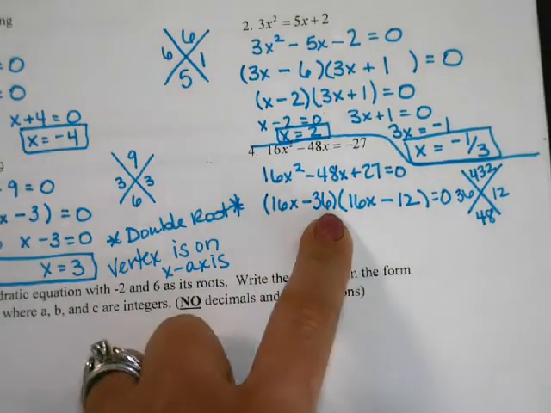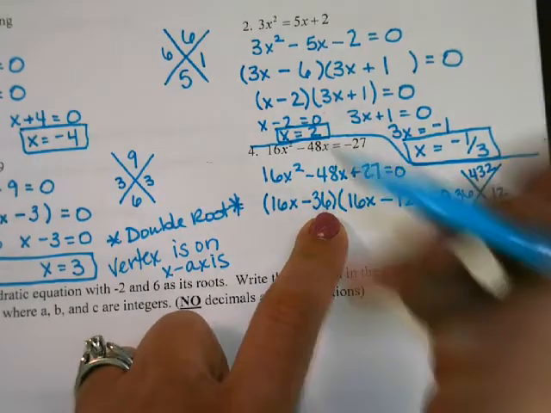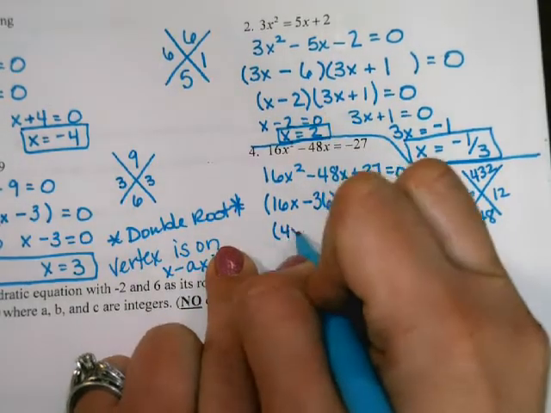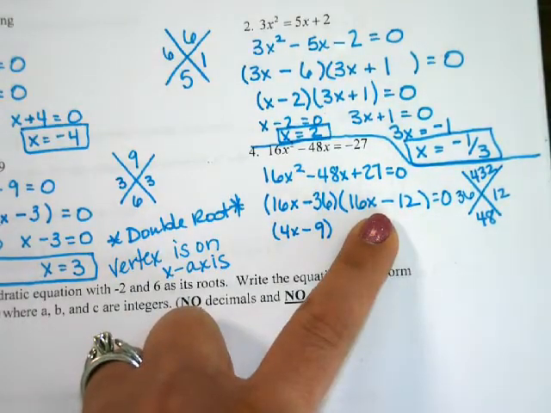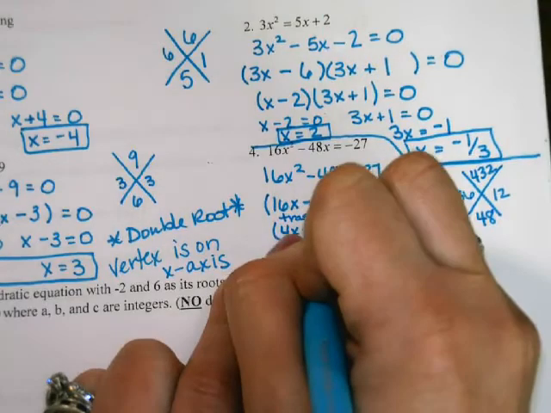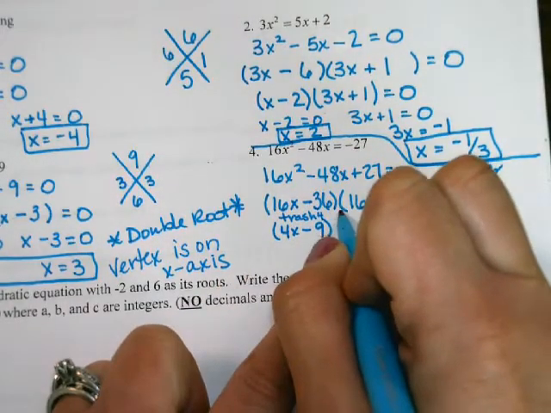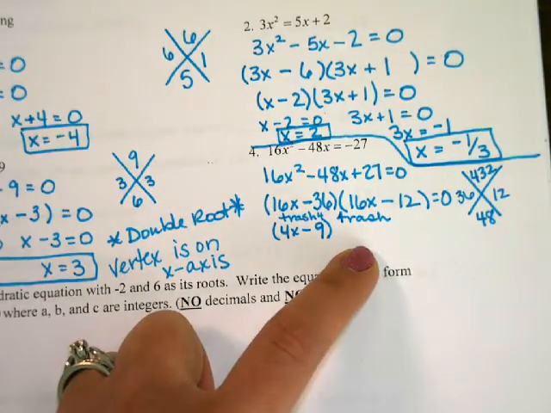Do 16 and 36 have anything in common? A 4. Take it out and throw it in the trash. So this is 4x minus 9. How about 16 and 12? 2, anything bigger? 4.